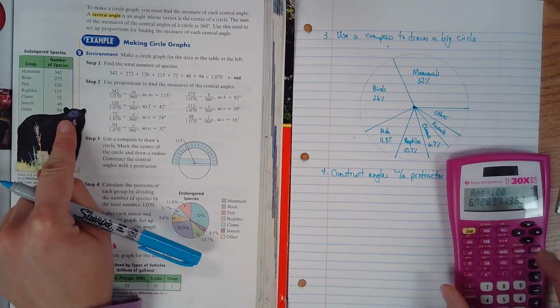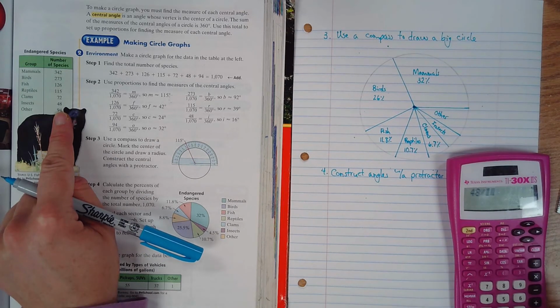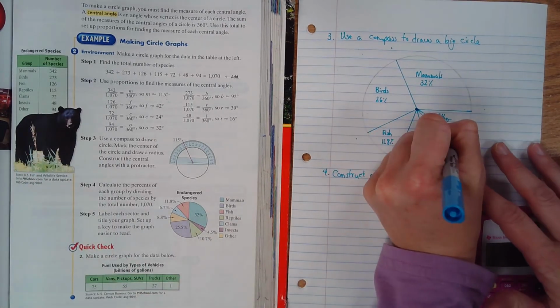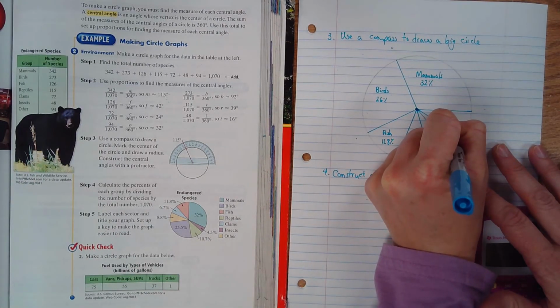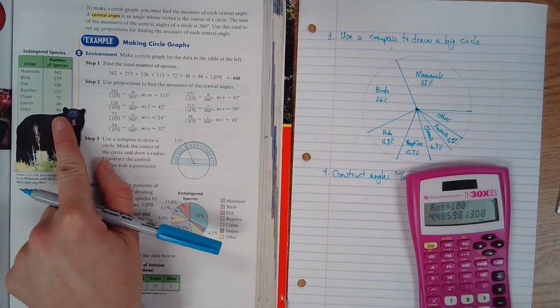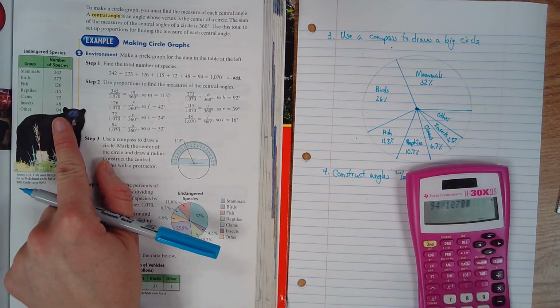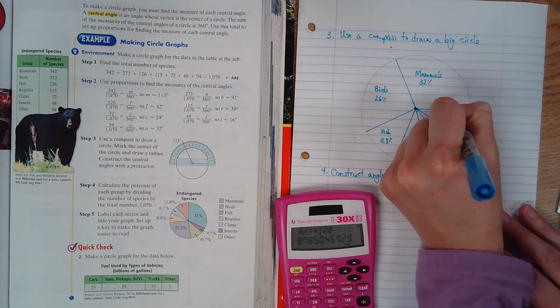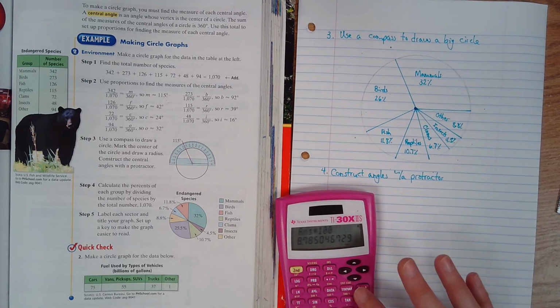Insects, 48 divided by 1,070 times 100. So it's about 4.5% for insects. And then other is 94. So I'm going to do 94 divided by 1,070. Again, it's part divided by whole times 100. It's about 8.8%. So now you know how to construct circle graphs.